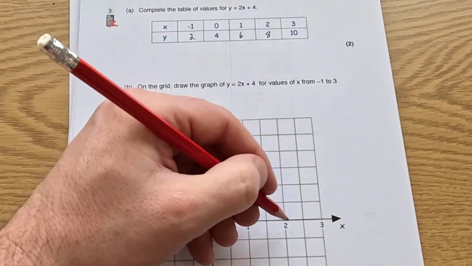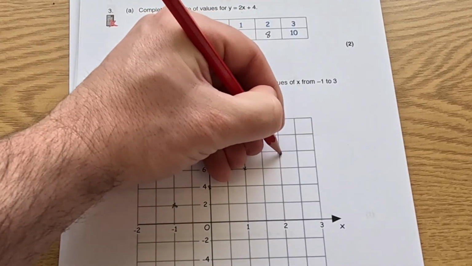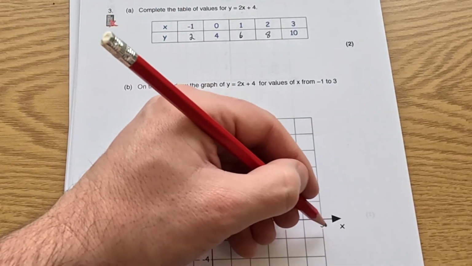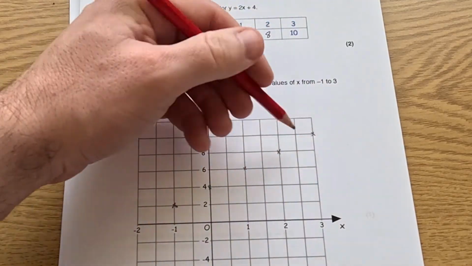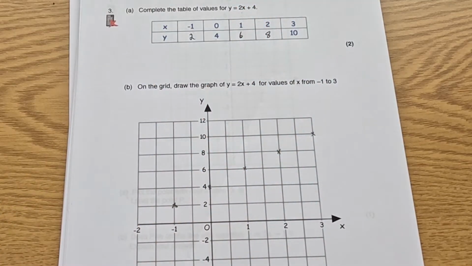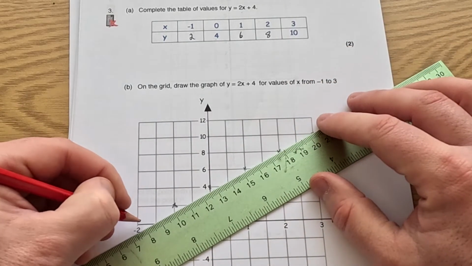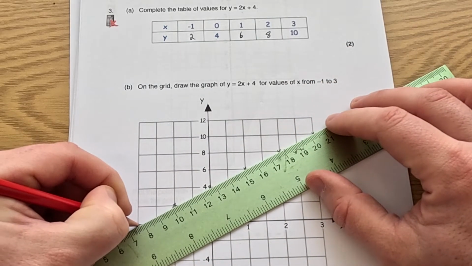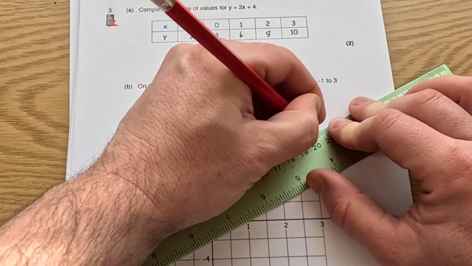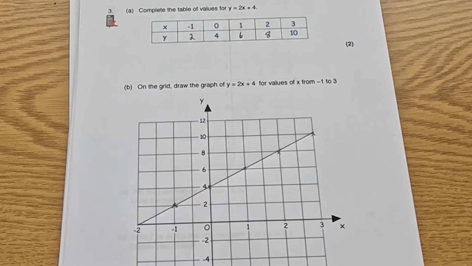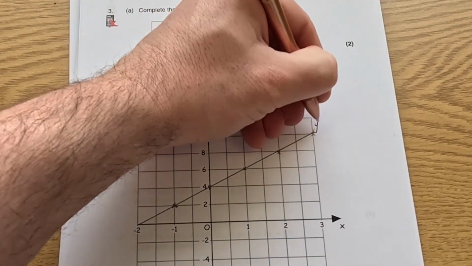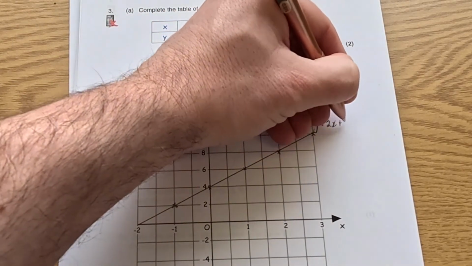2, 8 would be 2 across and 8 up, which would be there. And 3, 10 would be 3 along on the x-axis, going to where it says 3, and up to 10 would be there. And as you can see, those points are a nice straight line, so we can get a ruler and pencil and draw a nice straight line through them. So let's do that. And that's it. We've drawn the graph of y equals 2x plus 4. Let's just label it y equals 2x plus 4.